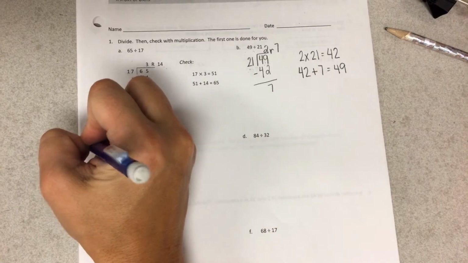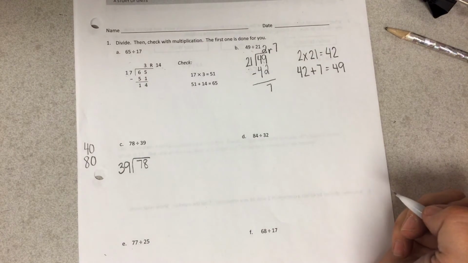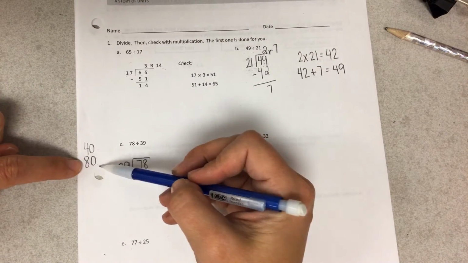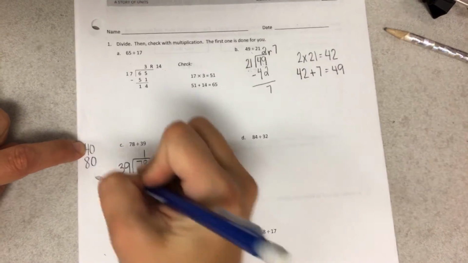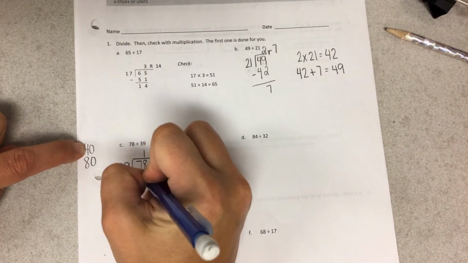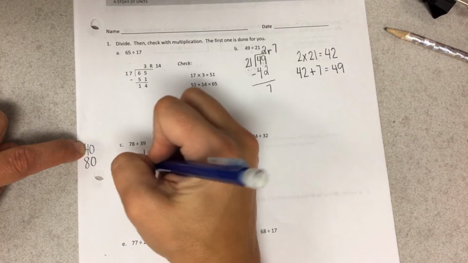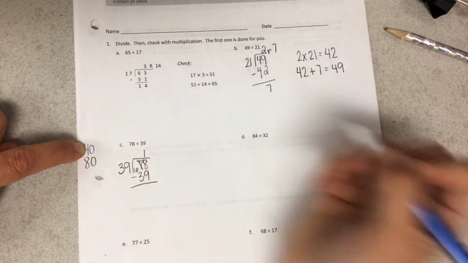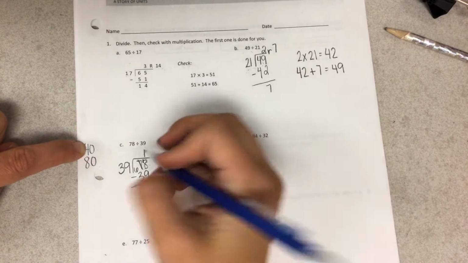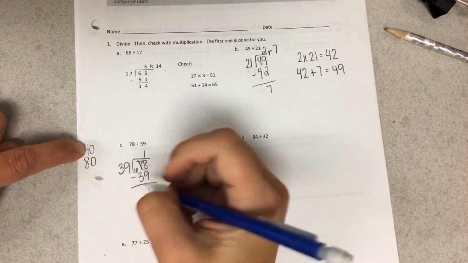What I could actually do, guys, is off to the side, I could write that out. See, I've got 40, 80. Well, 80 is going to be too big, so it can only go in 1 time. So 1 times 39 is 39. Then I want to subtract that, or regroup this, because I can't do 8 minus 1. So 7 turns into a 6. I've got 18. 18 minus 9 is going to be 9. And then 6 minus 3 is going to be 3.